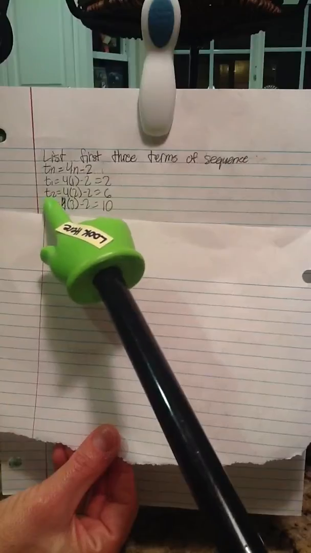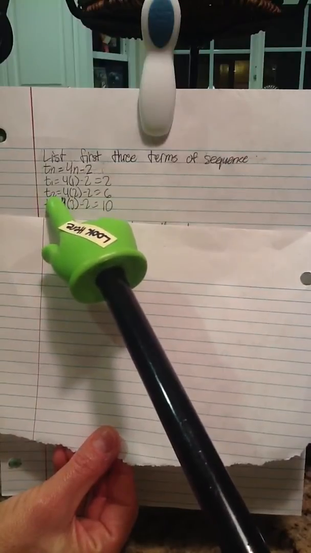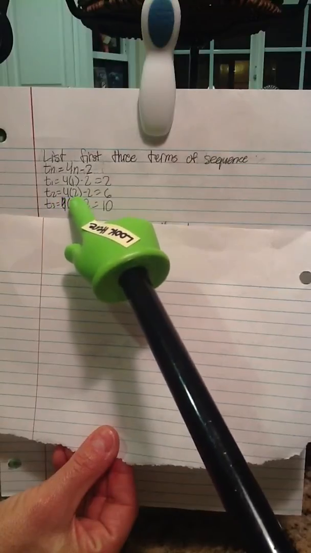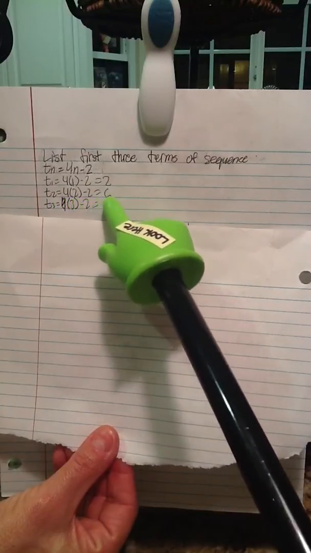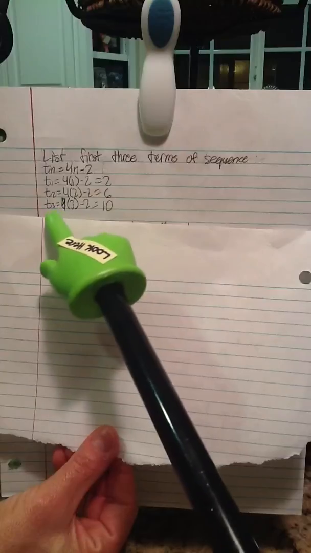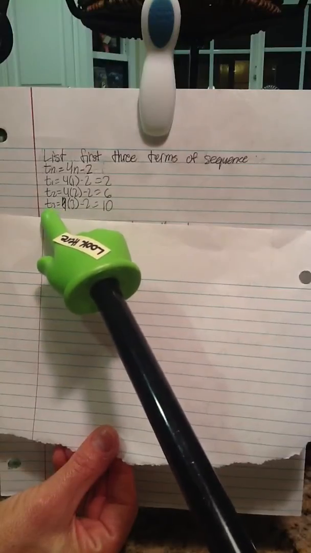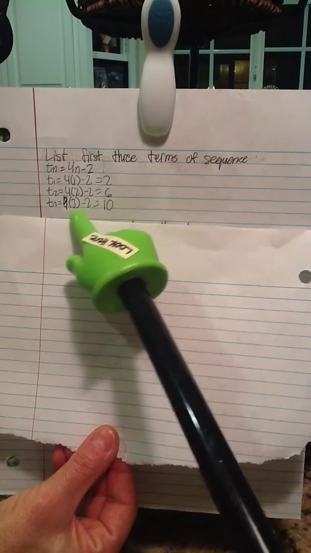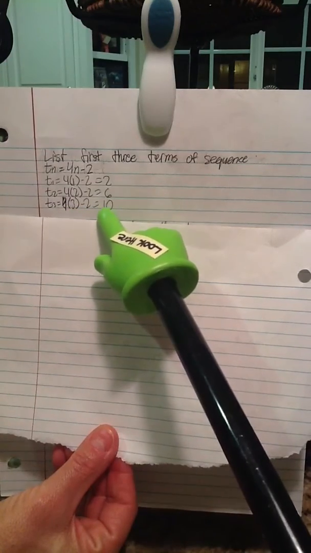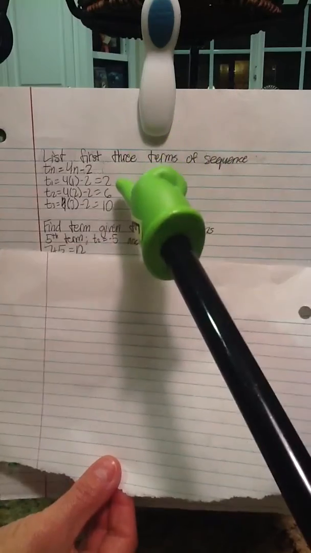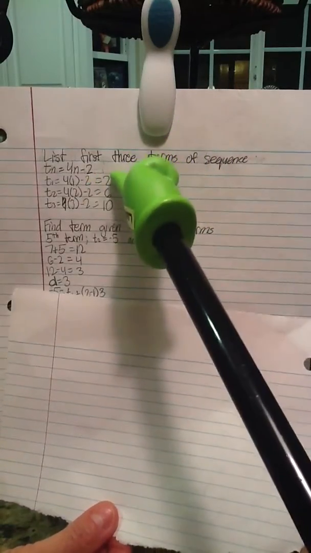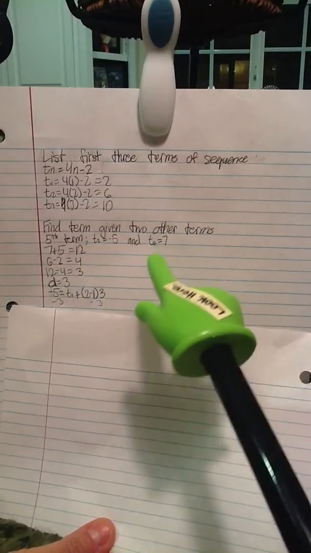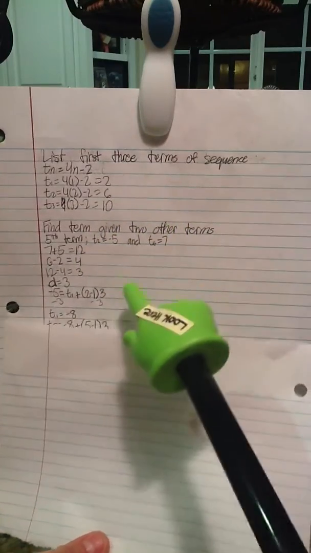Same thing for the next one, term 2, where you'd plug in 2 for n equals 4 times 2 minus 2 equals 6. And then term 3 equals 4 times 3 minus 2 equals 10. And these three are your first three terms of the sequence.